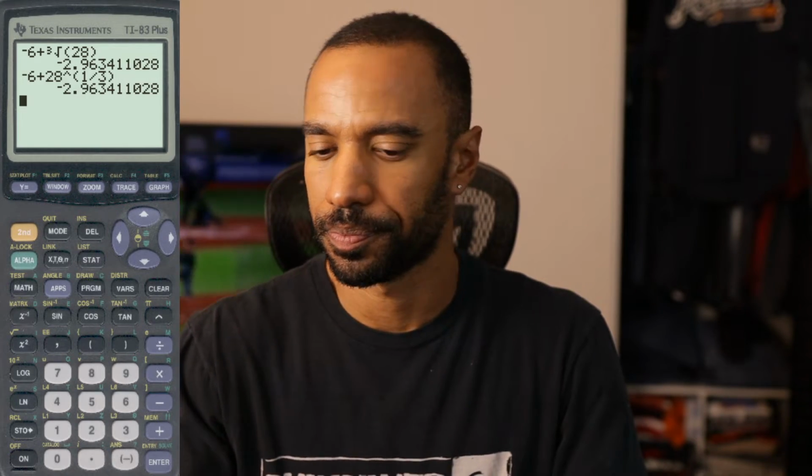Okay, so here, because I want to reset all my windows as well, I can do negative 6 plus. I have a cube root option here, option 4 under math, and I can type 28 like that. You could also do negative 6 plus 28 to the 1/3 power, and if you do 1/3, make sure you put it in parentheses like that, and you should get the same answer there. So we're going to get around negative 2.96. They said 2 decimal places. And that'll be it.